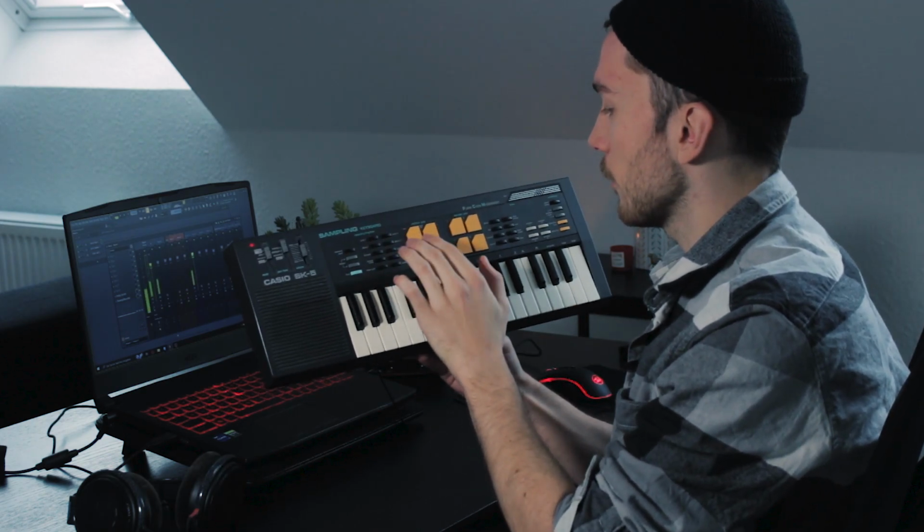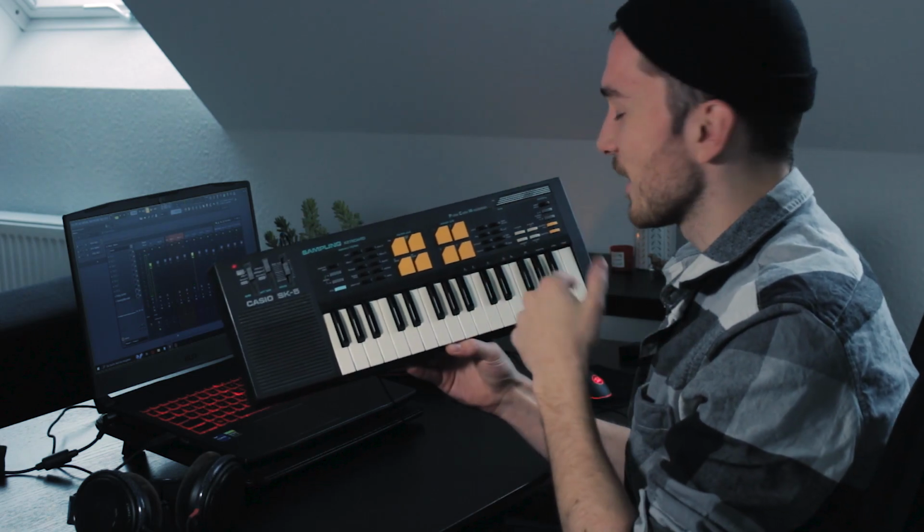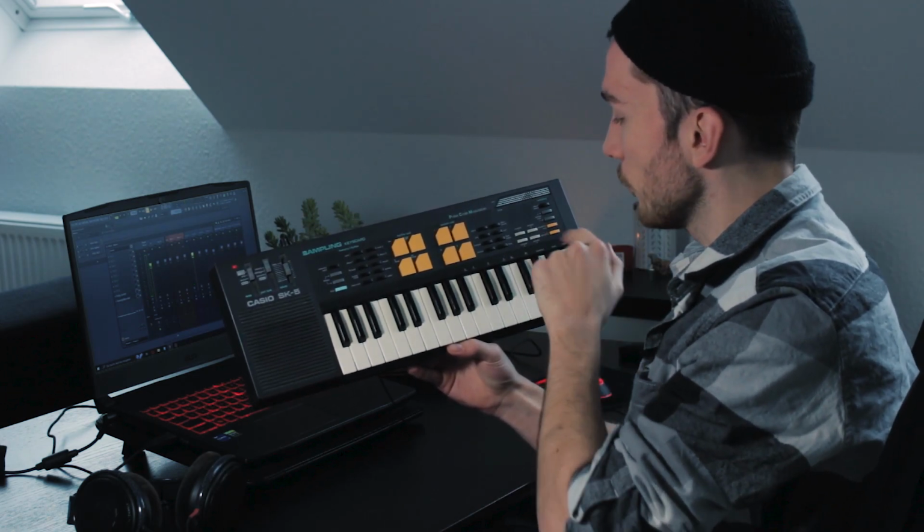So we have different kinds of rhythm sounds. We can go disco, we can change the tempo. So maybe we'll do something with that. I'm not entirely sure. We have rhythm pads. Those are assigned to different sounds, and that's why I really like this thing, we can also record our own samples with it.